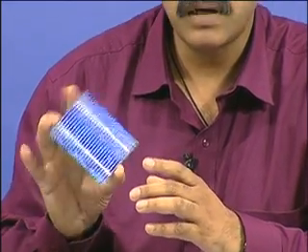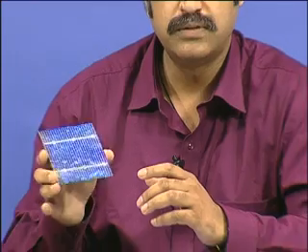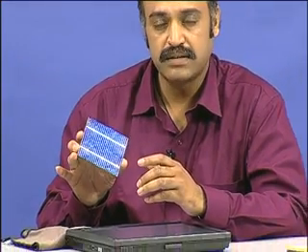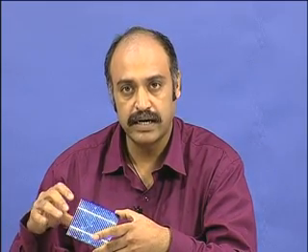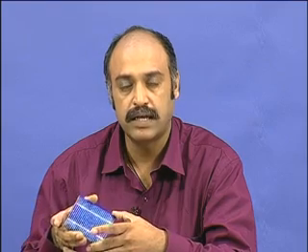Typically the efficiency of this cell would be around 10 to 12%, which means if you have 1 kilowatt of energy falling on this, the electric power that you would get out of this cell would be something like 120 watts. So that is what the order of efficiency would be for any typical photovoltaic cell.